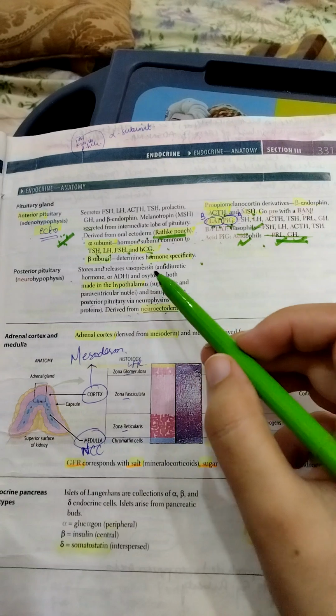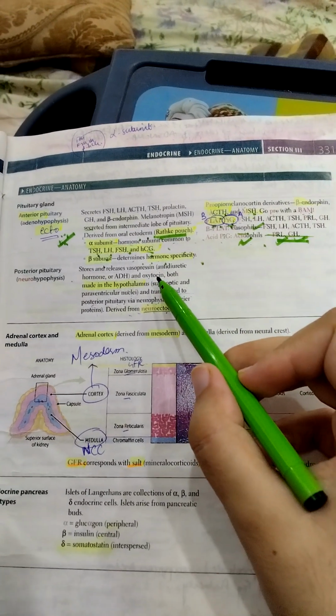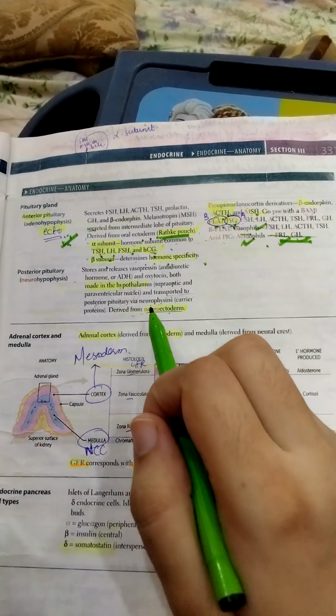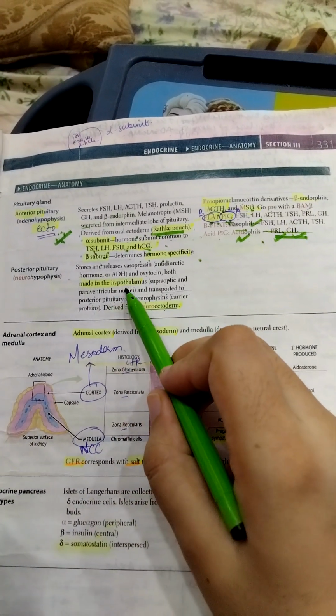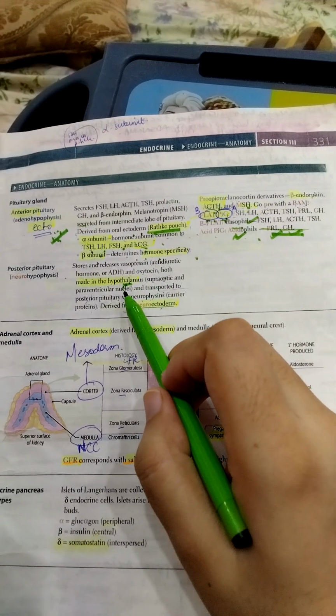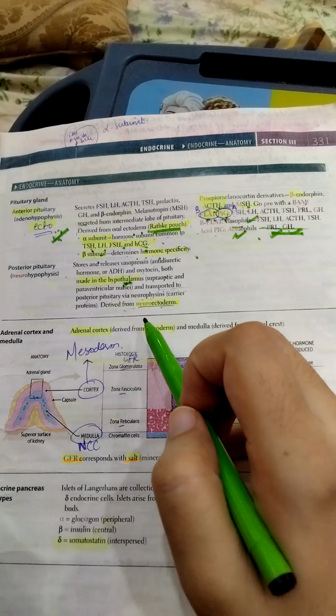So it stores and releases vasopressin, which is also called ADH, anti-diuretic hormone, as well as oxytocin. So the posterior pituitary releases two hormones, ADH and oxytocin, and where are they made? They are made in the hypothalamus. Which nuclei? Supraoptic and paraventricular nuclei, and then they are transported to the posterior pituitary via the neurohypophysis.